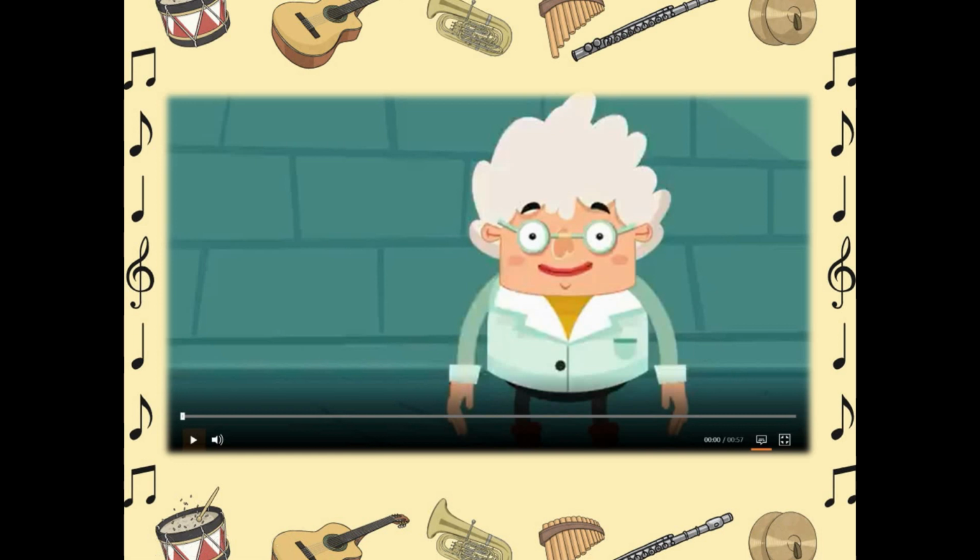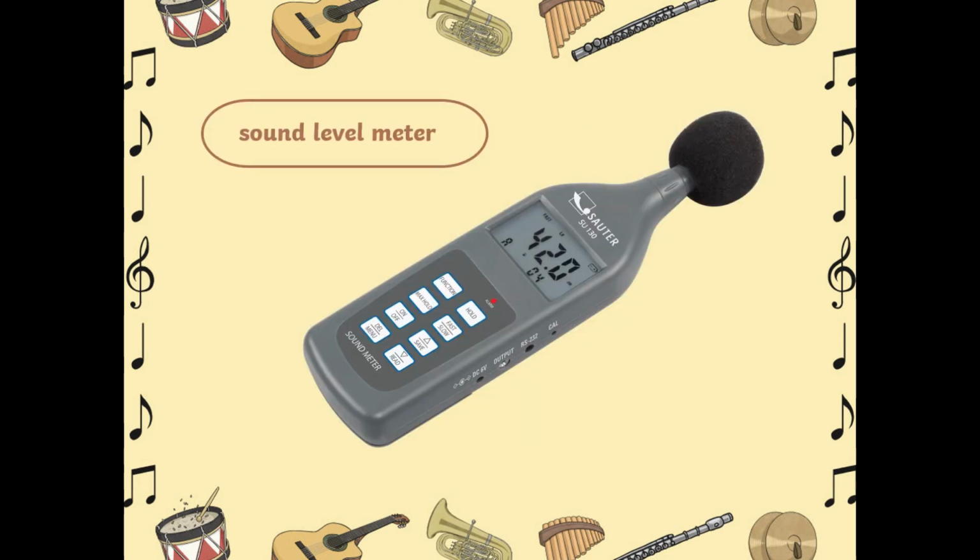From what we saw in the video, sounds can be loud and soft. Loud sounds have big vibration and soft sounds have small vibration. Soft sounds like my voice to you right now. And loud sounds just like the drill and when the guy shouted. That was a loud sound. We use this electronic device, the sound level meter, to measure the volume of the sound. Let's watch this video.